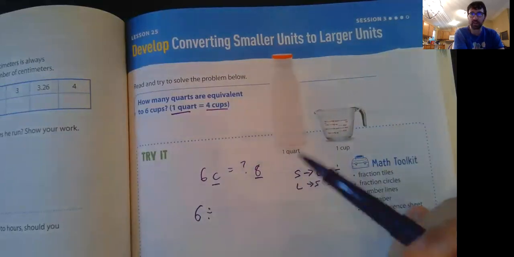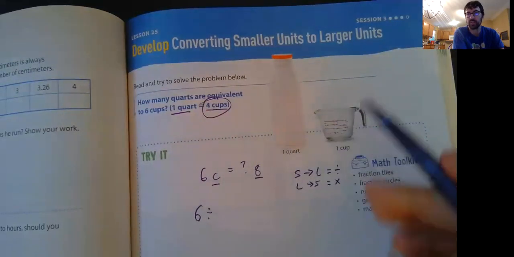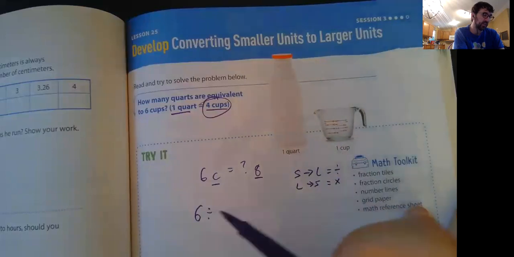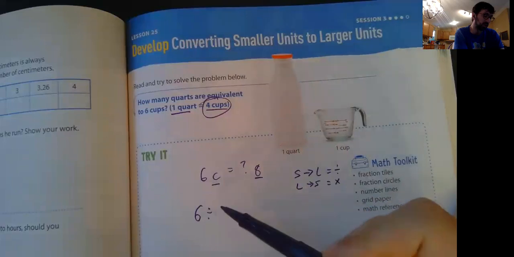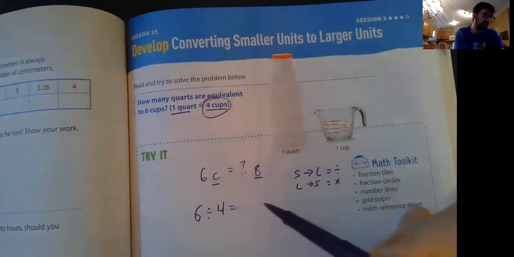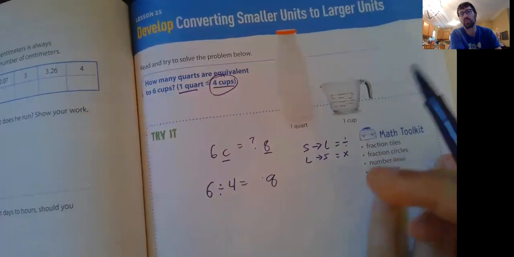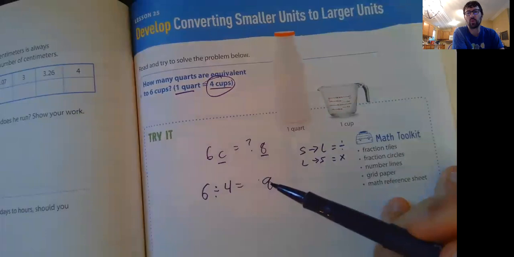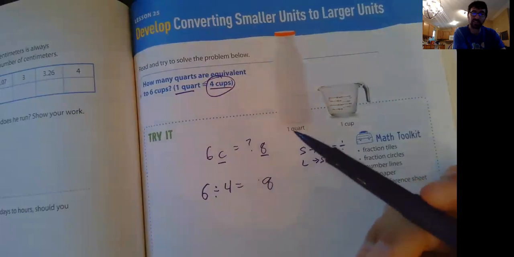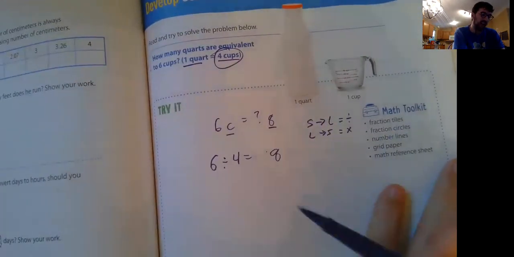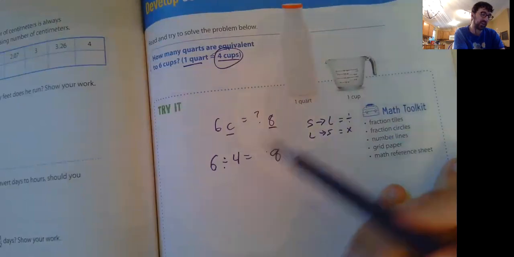What are we going to divide by? We're going to divide by the exchange rate, essentially, okay? Which is 4. It's 4 cups to 1 quart. So therefore, we're going to divide by 4, and that's going to equal our number of quarts, okay? So those of you are like, Mr. Smudge, 6 divided by 4, that doesn't work out. No, you're right. It doesn't work out evenly. But let's think about this logically, how we can make sense of this. I don't need to draw the big 7 to solve this. I do not need to do that. We've already done this stuff.